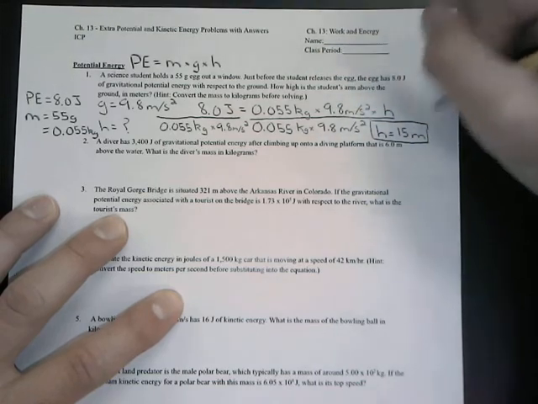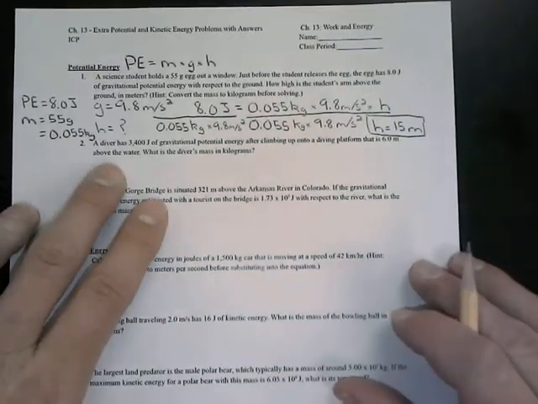Okay. Now, we're going to go through this next example here. A diver has 3,400 joules of gravitational potential energy after climbing up onto a diving platform that is 6 meters above the water.